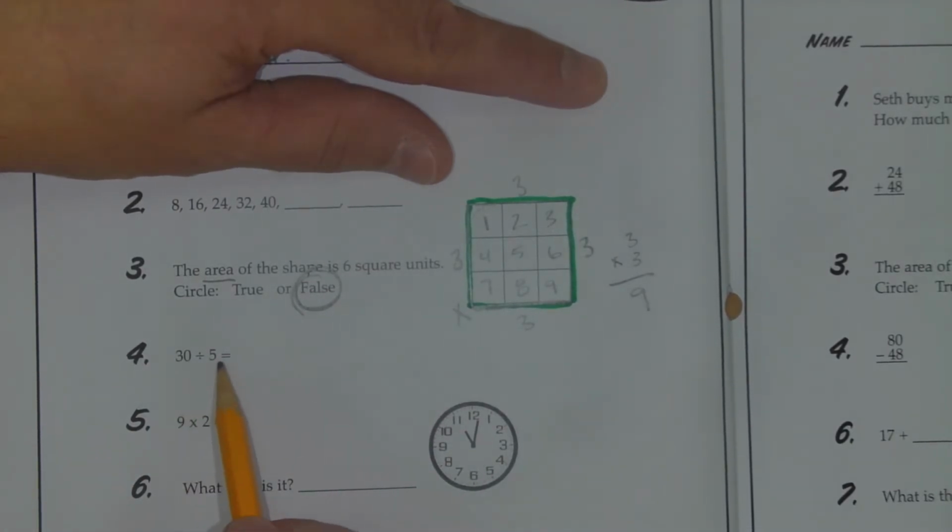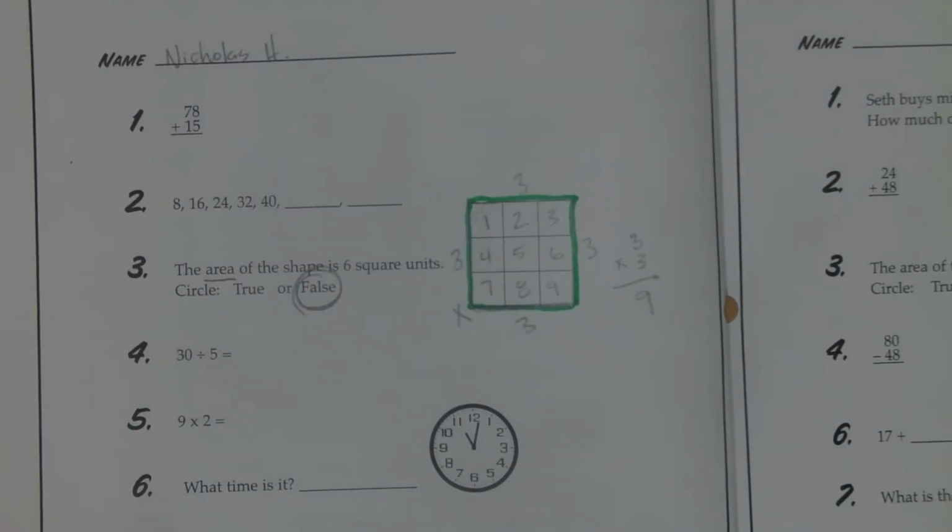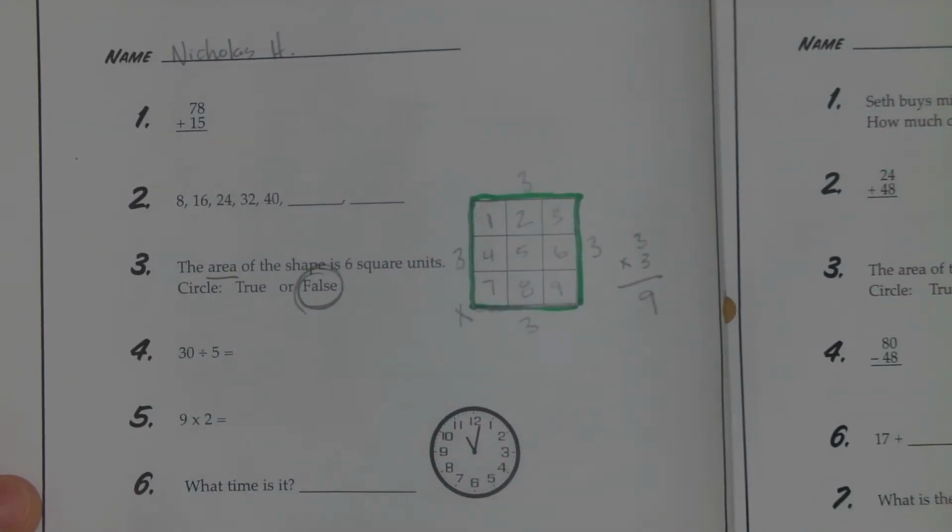Number 4 is 30 divided by 5. Number 5 is 9 times 2. Go ahead and pause your video and finish 1, 2, 4, and 5. And make sure you write in number 3 also. Come back and check your work and we'll move on.